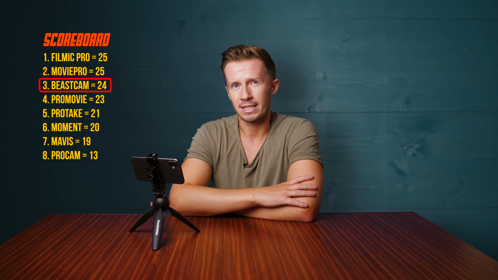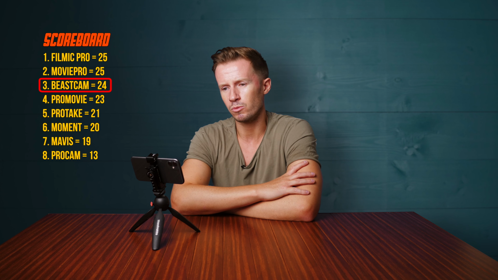If, however, you're not so bothered about some of these constant frame rate issues, for example, then you can see MoviePro, great option, $9.99. Beastcam, probably the second best option, or second best alternative, I should say, but a little bit more expensive, $14.99. And I think the other standout on this list as well is ProMovie, $2.99 for entry-level folk just wanting some nice manual control over their video settings.